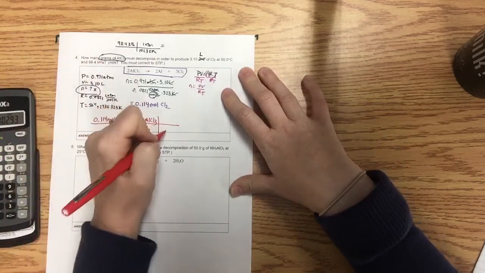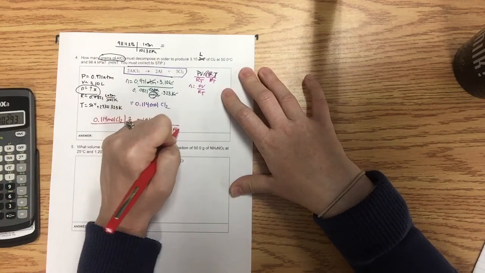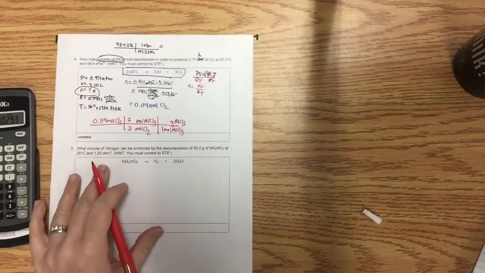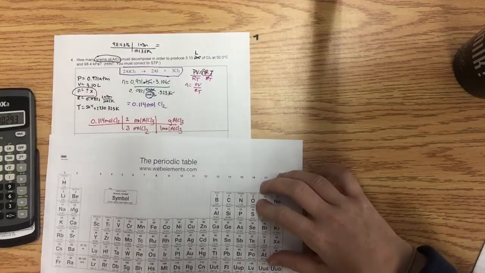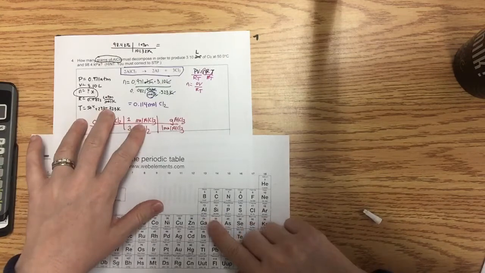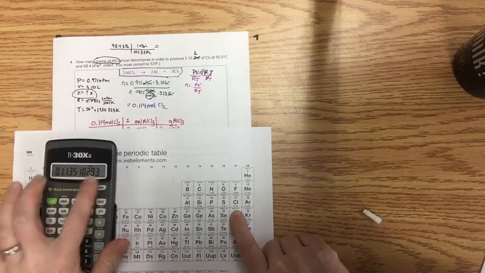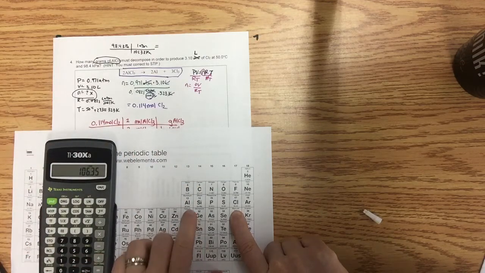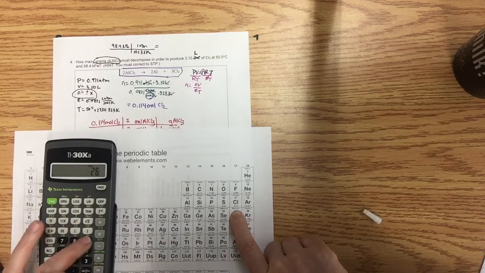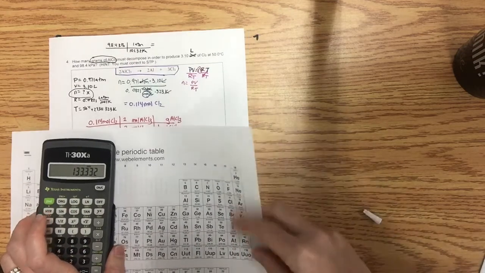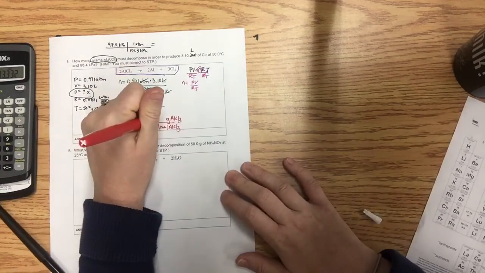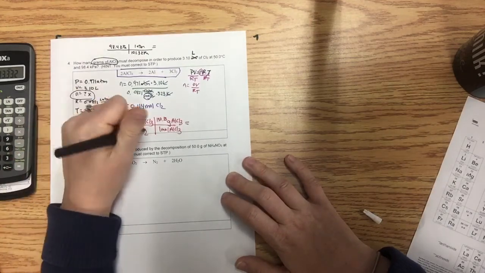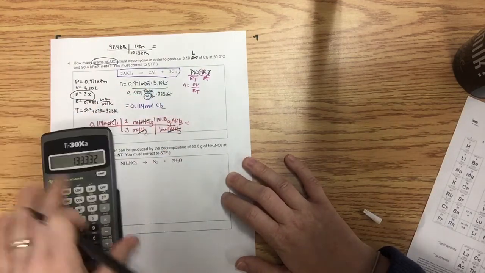So that gives me the moles. I need to get to grams. So 1 mole of AlCl3 equals grams of AlCl3 from the periodic table. So I'm going to pull out my periodic table. I'm going to find aluminum, and I'm going to find chlorine. So chlorine is 35.45 times 3, and then add to that aluminum, which was 26.982, and so I get 133.33. So that's what I'm going to use for the mass, 133.33. Okay, and so I know that my moles cancel, leaving me with grams of AlCl3. So I just need to plug that in.